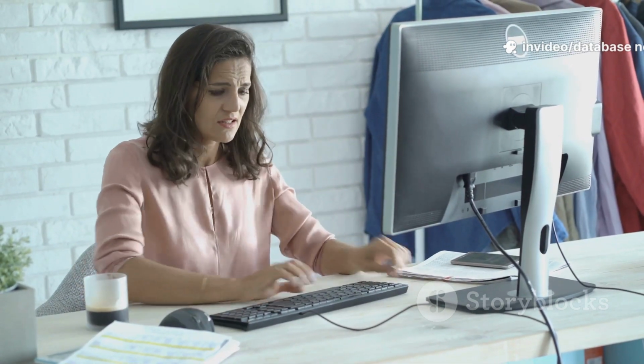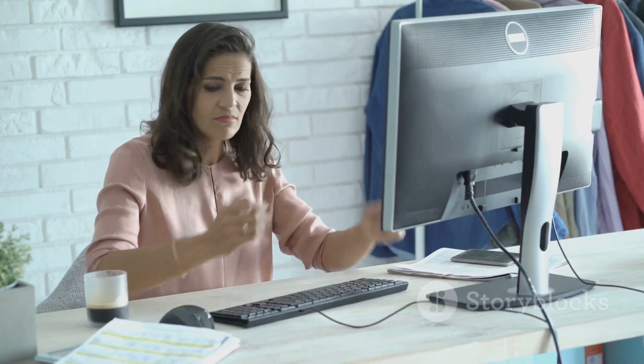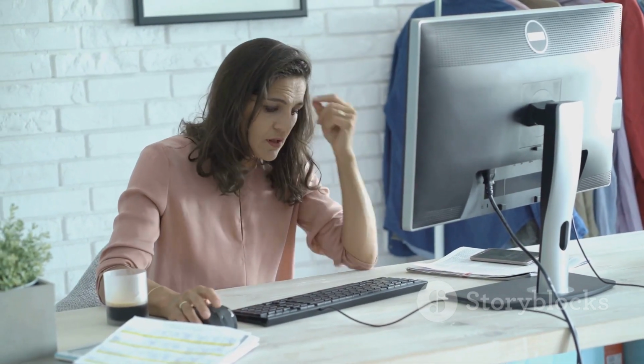Take the insertion anomaly, for example. You can't add a new student unless they're enrolled in a course. If Priya hasn't picked a course yet, you're stuck. You can't record her information at all. This means valuable data might never make it into your system.